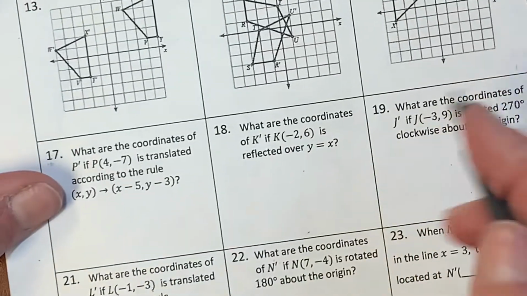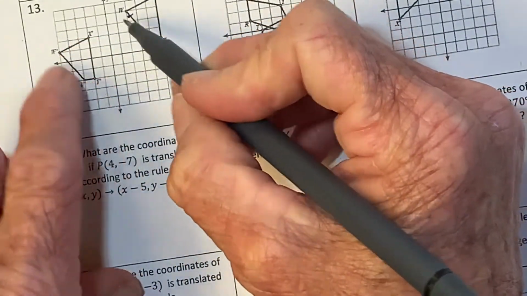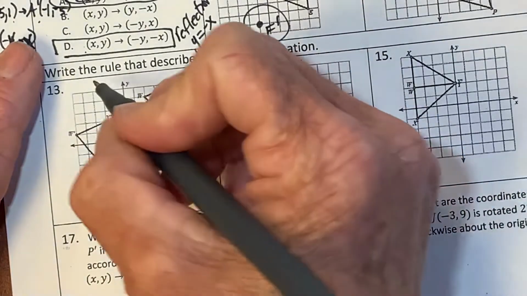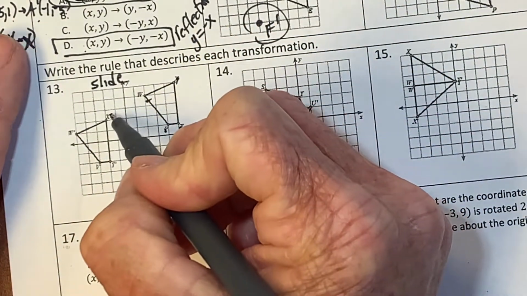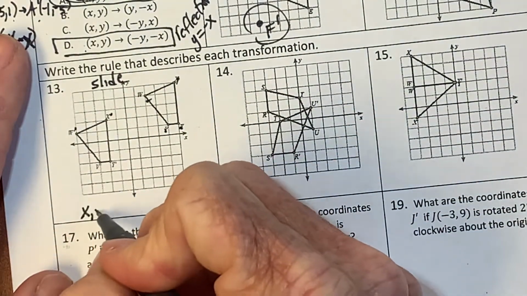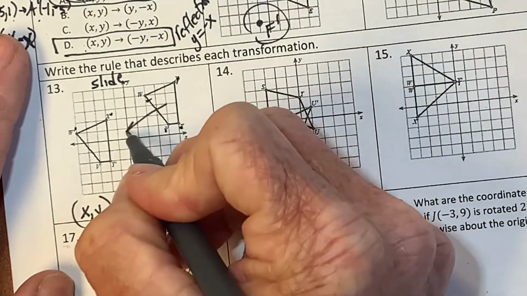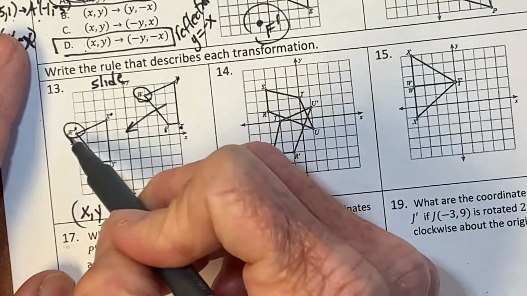Okay, write the rule. Notice it goes W, X, Y, and V. That means this is a translation. This is just a slide. And this one, if you look carefully, has the primes. So how are we moving the original to here? Well, just pick a single point. Let's look at W and count.